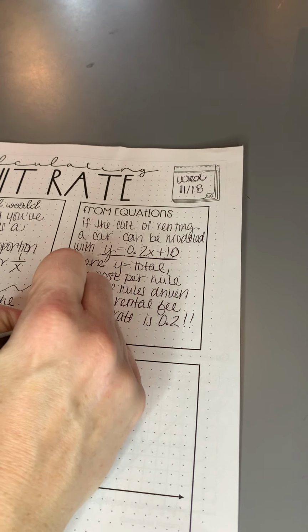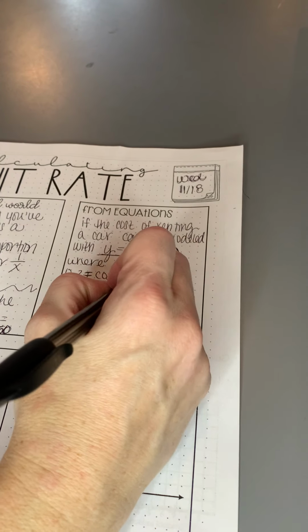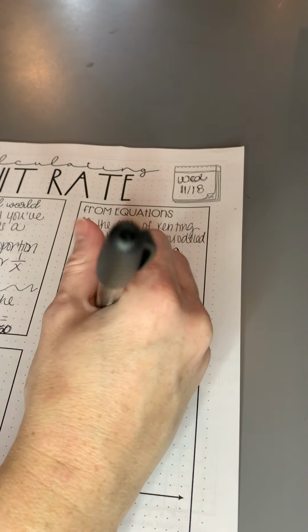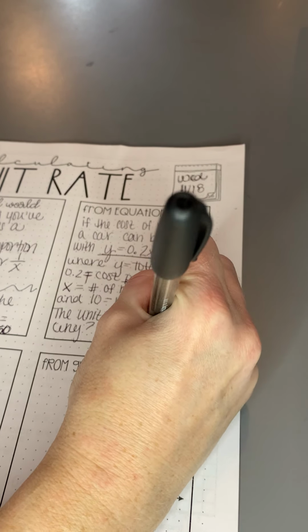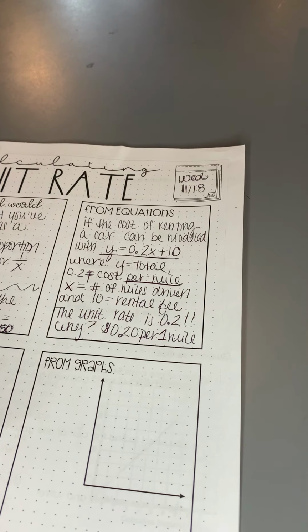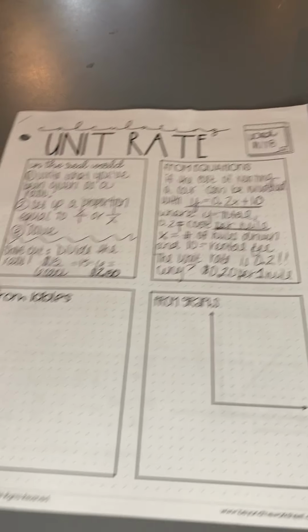And why is this? Because it's per mile. Per 1 mile, 1 mile is 20 cents. So you just pull it from the equation.